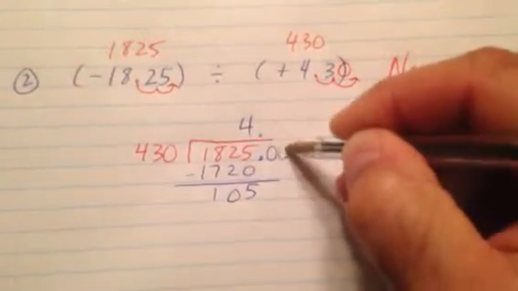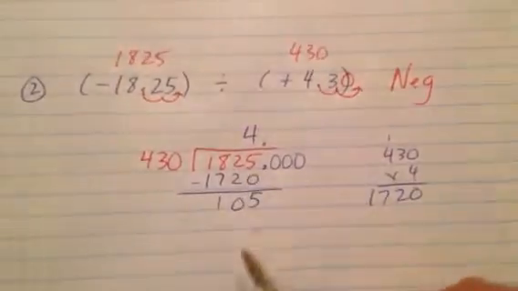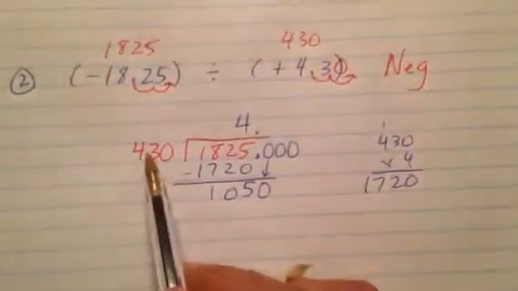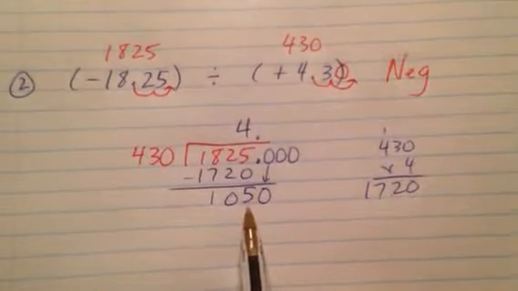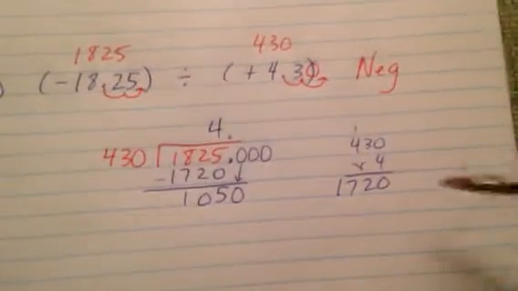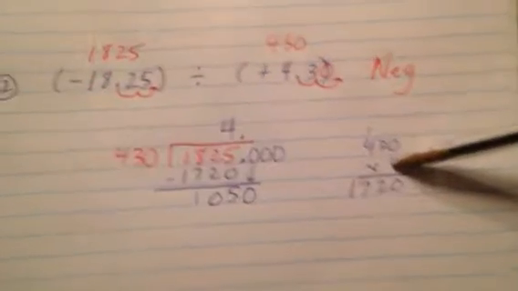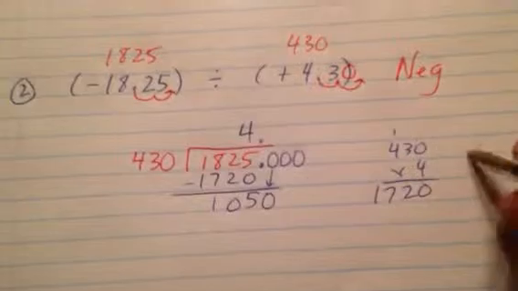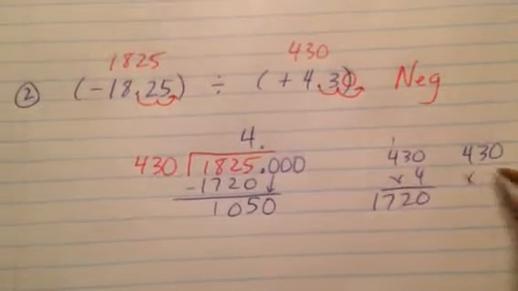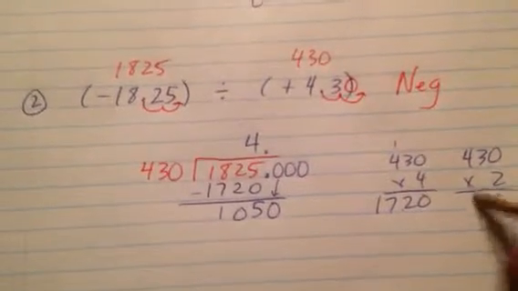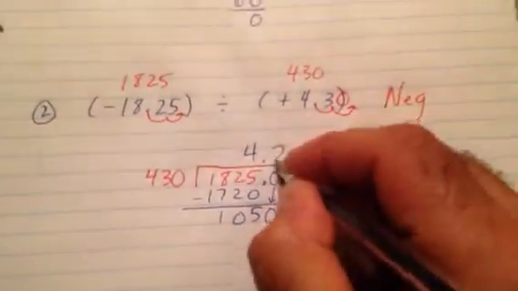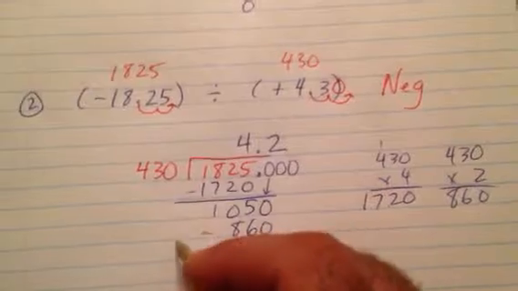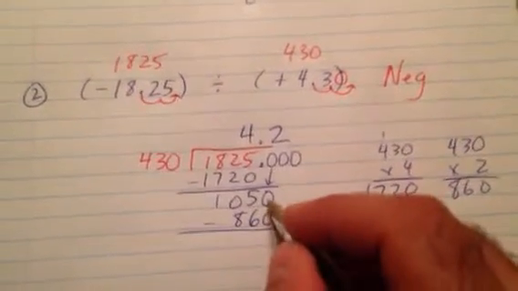I add some zeros to the original number in the house, and I bring down a 0. Now it's 430 into this. Now you're going to take a guess, right? Obviously 4 is too much, but maybe a number like 3 would be too much, maybe 2. So we go 430 times 2, so that's 0, 6, 8, 860. So the 2 goes there, the 860 goes here, and I subtract to get a remainder.